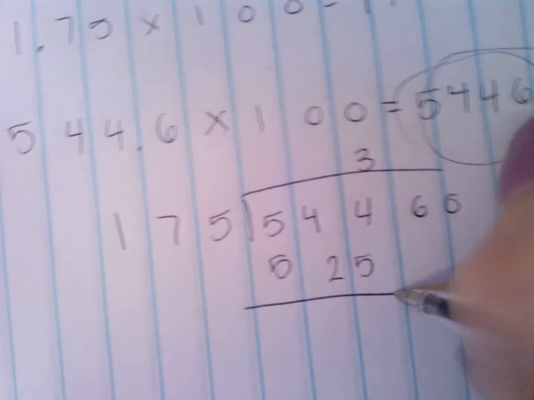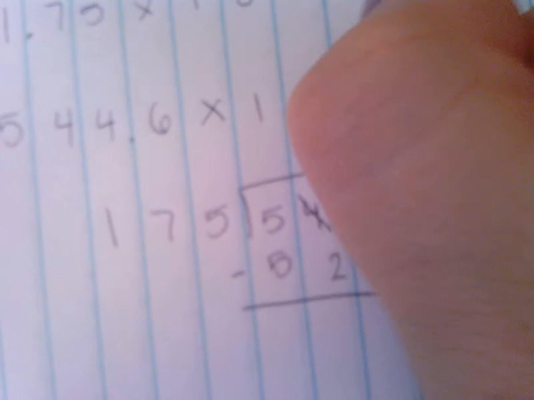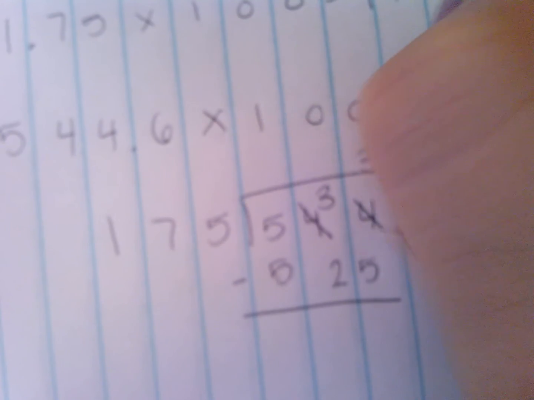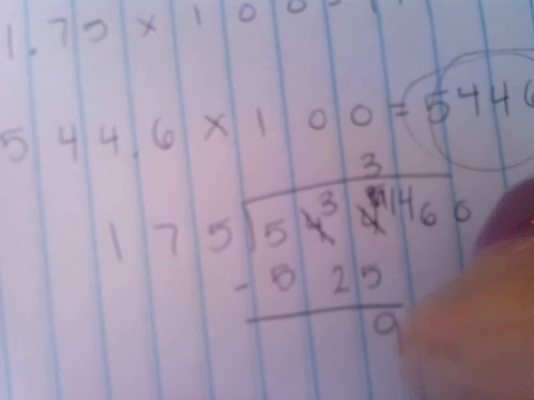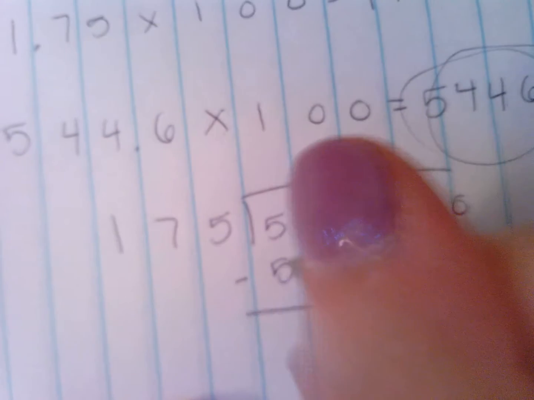And it equals 525. All right, minus. So 4 minus 5 you cannot do. Go ahead and borrow. This becomes a 3. This becomes a 5. This becomes a 14. 14 minus 5 equals 9. 3 minus 2 equals 1. 5 minus 5 equals 0. So you don't even need to write that 0. Now you bring down the 6.